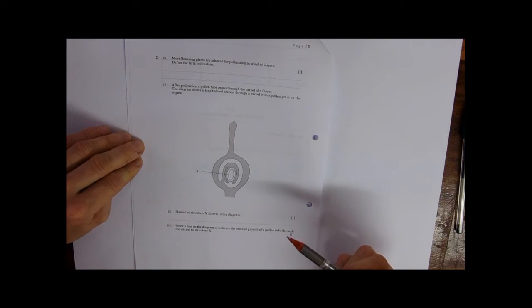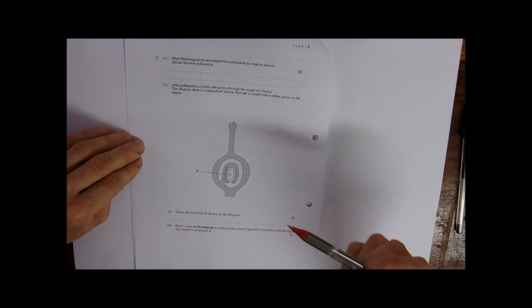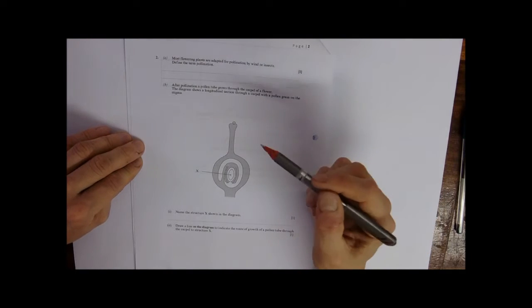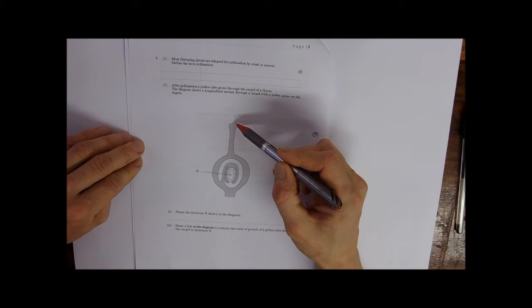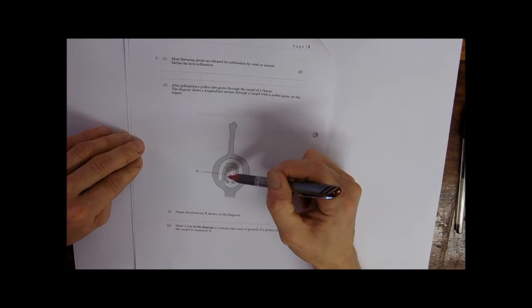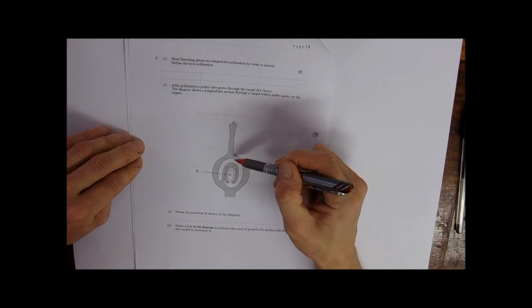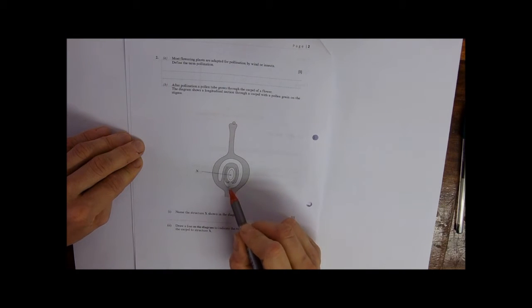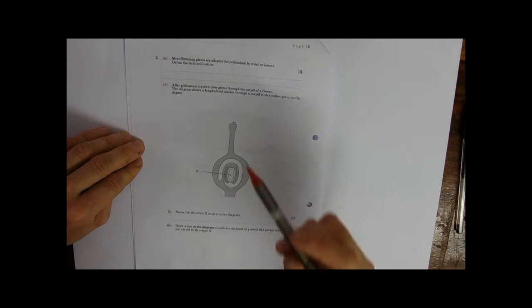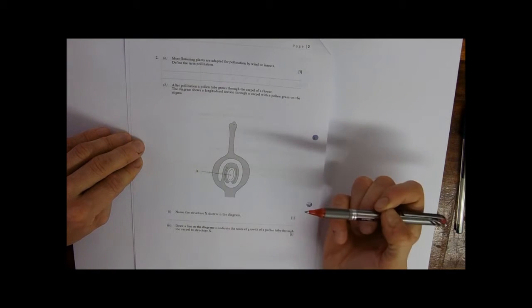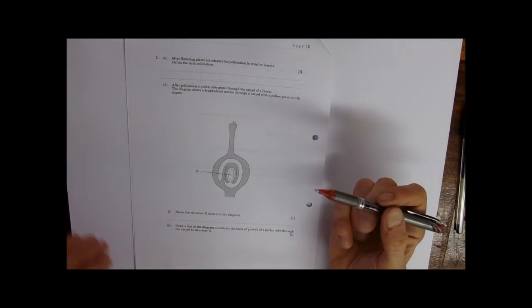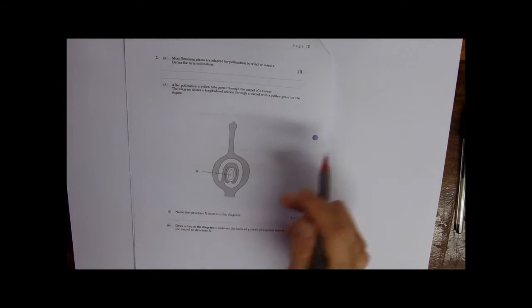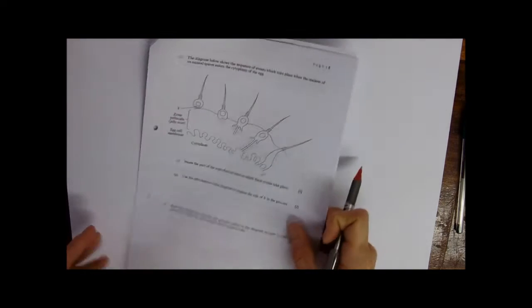Draw a line on the diagram to indicate the route of growth of a pollen tube through the carpel to structure X. So this is all the carpel, and there's the pollen grain, and so you just need to work out now where the female gamete is located in here and where this tube is going to grow. So it grows down, but then it's actually going to grow through a certain area of the female part, and you need to name that as well, or know where it is and be able to draw it. So just one mark for that.